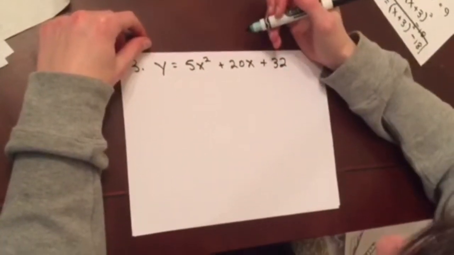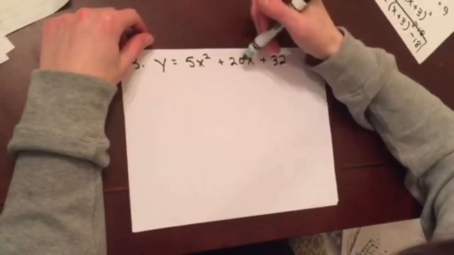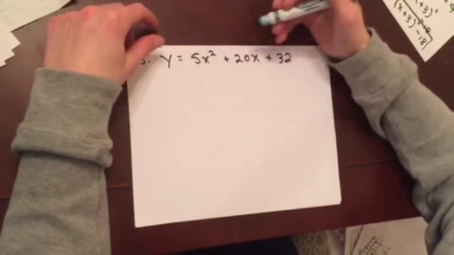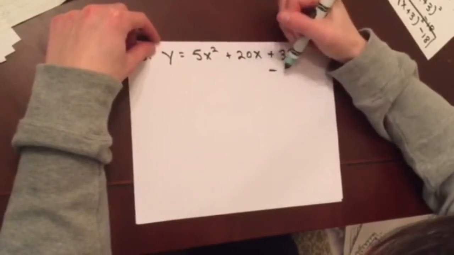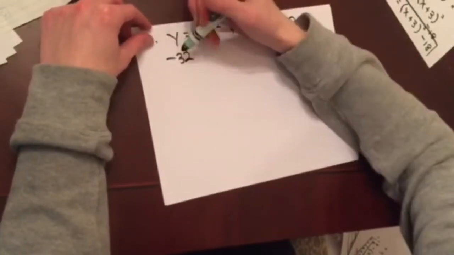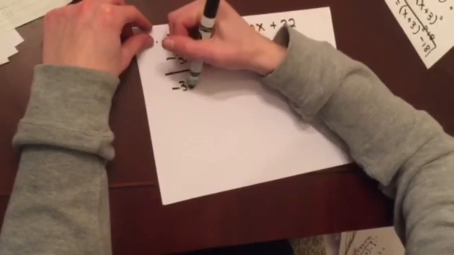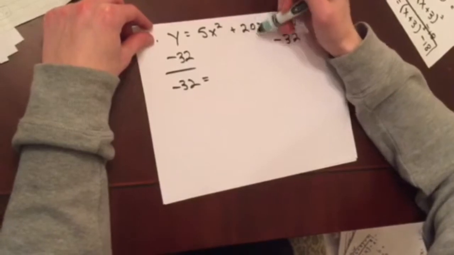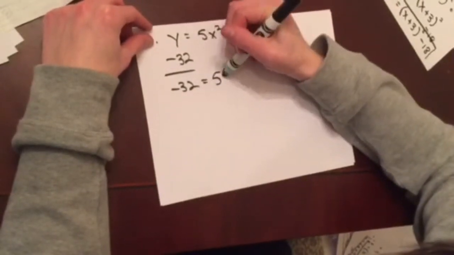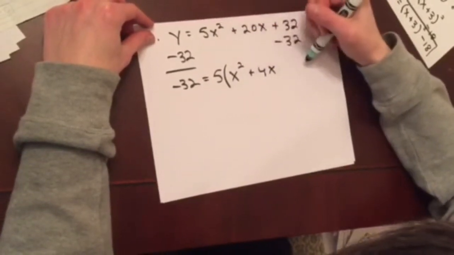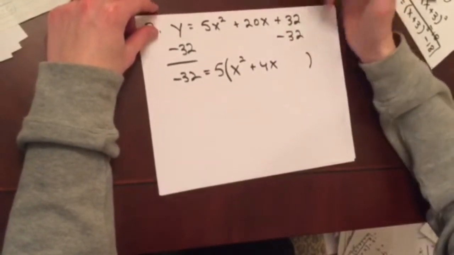All right, let's go ahead and do one last one. All right, so first thing you can notice here is that there's a 5 in front of the x squared. So we'll go ahead and deal with that later. But first step is to move the constant term over to the other side. 0 minus 32 is negative 32 equals 5 is the greatest common factor of 20. So we can pull the 5 out. X squared plus 4x.